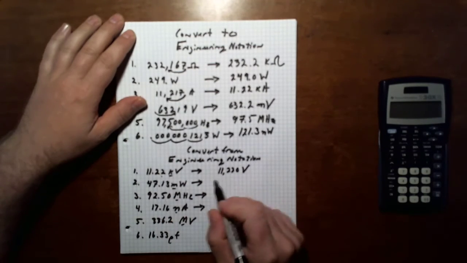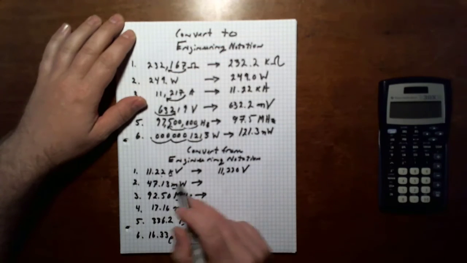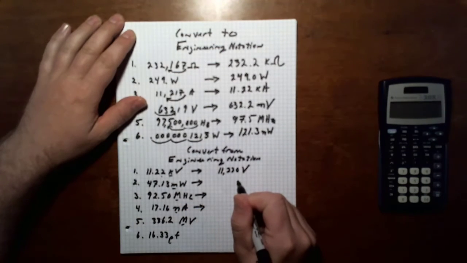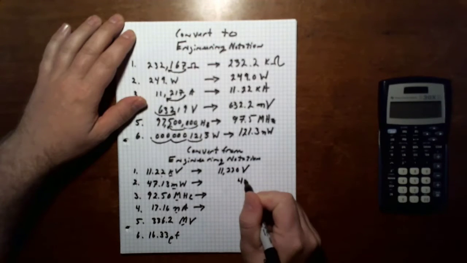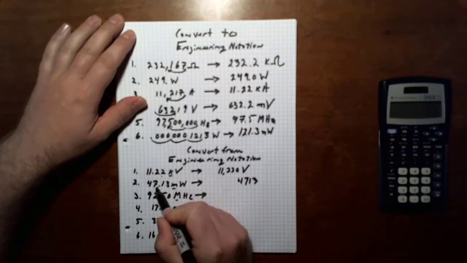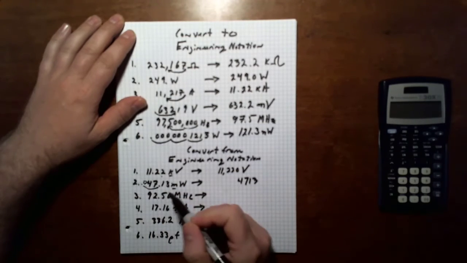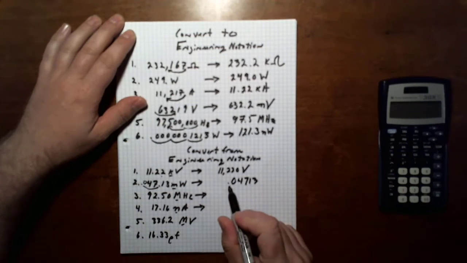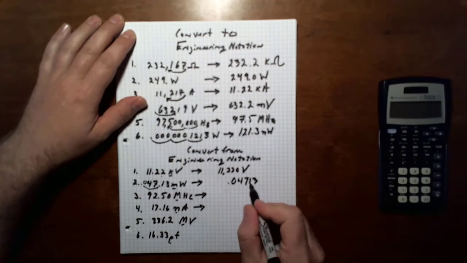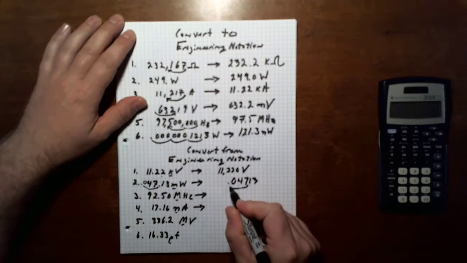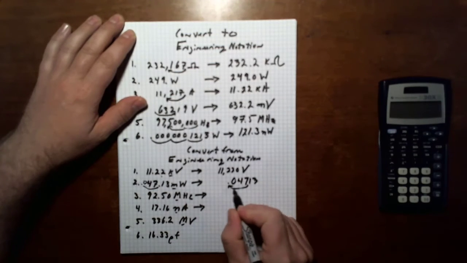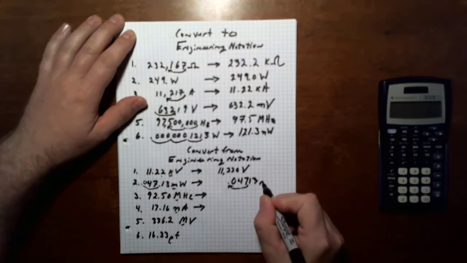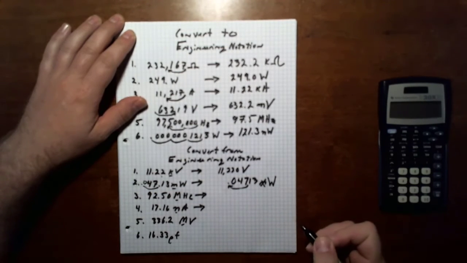Here's my milliwatts. I know milli is 3 places, so I'm just going to go ahead and write down 4713. And I know that I would have to go this far to get my milliwatts back. So hopefully that makes sense. Here was the old place. Here's the new place. Milliwatts, oh, not milliwatts, just watts.